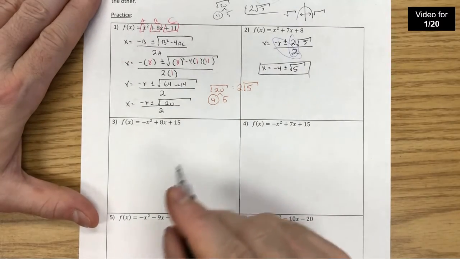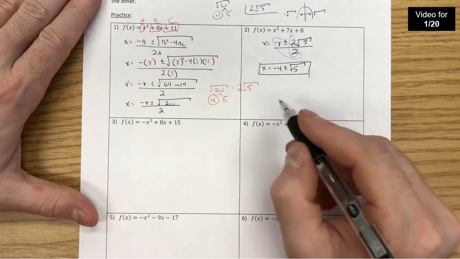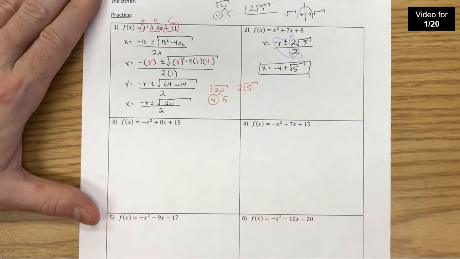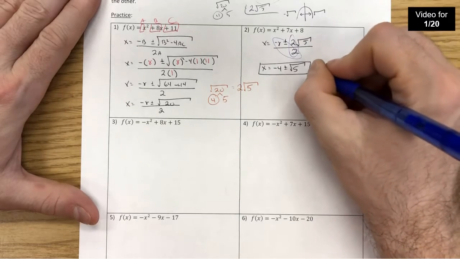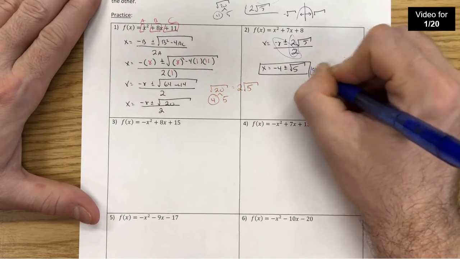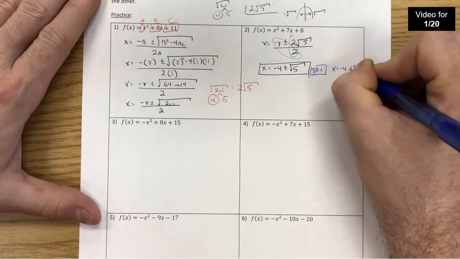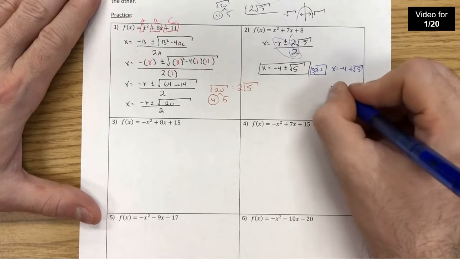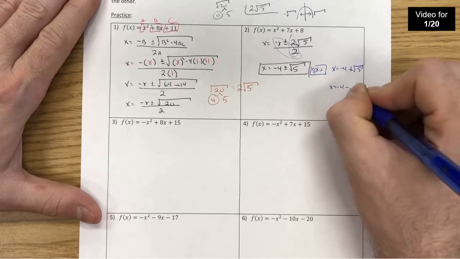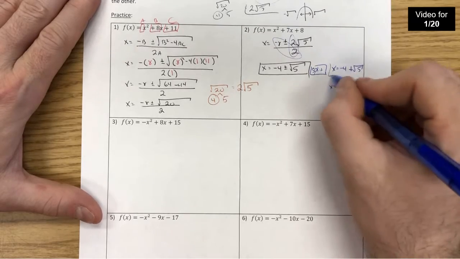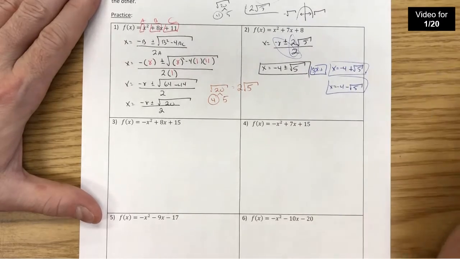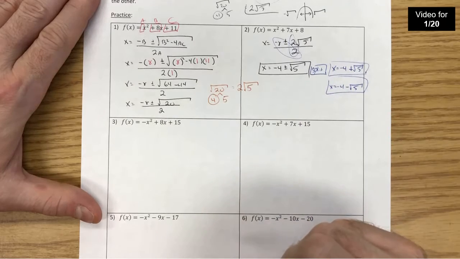You could split it, but remember, this doesn't reduce any further. So if you split it, that would be x equals negative 4 plus the square root of 5, which gives me that right root, and x equals negative 4 minus the square root of 5, which gives me the left root, which is no different than what we were showing right there.